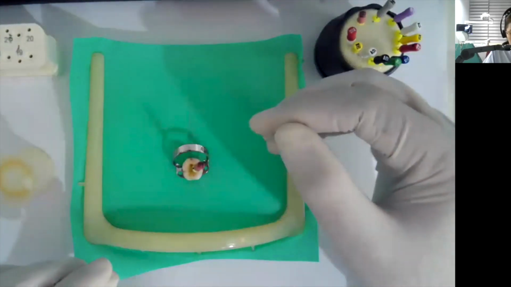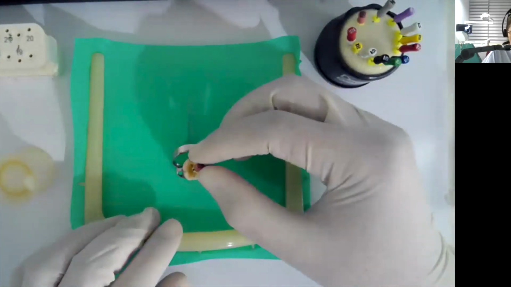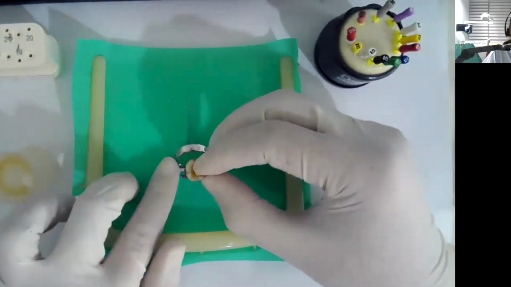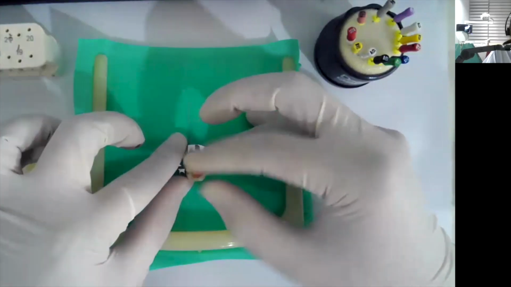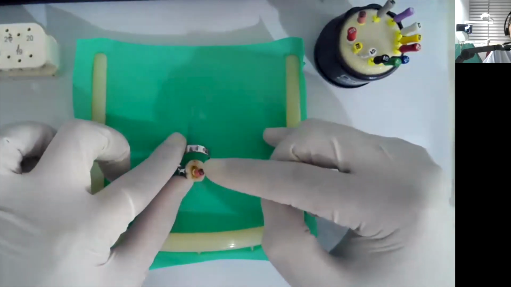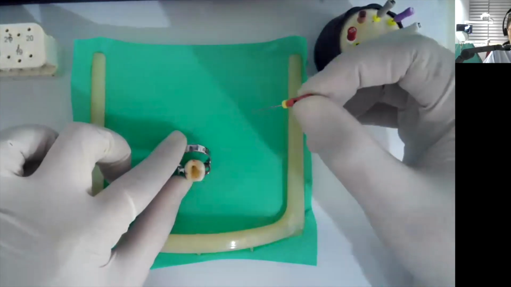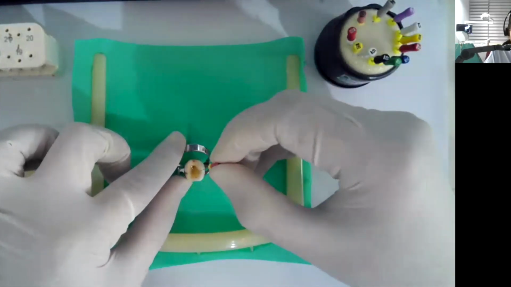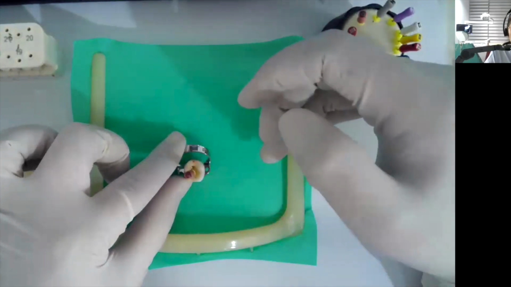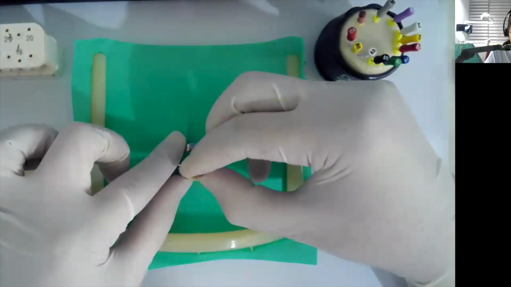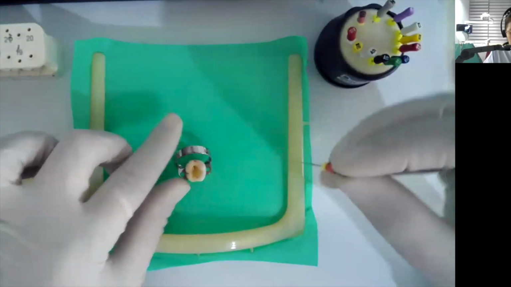I'm going to start first on the mesiobuccal and do the watch winding until it reaches the reference point. It's now reaching my reference point, so the canal is patent. I'm going to do it now on the mesiolingual canal. Okay, mesiolingual, I'm going to do the same. Watch winding, little by little. I'm going down. It's patent.